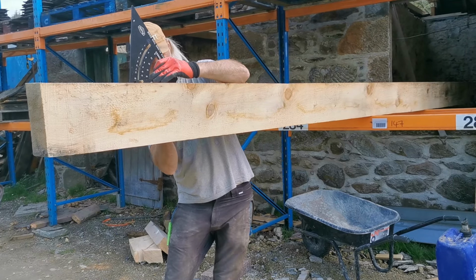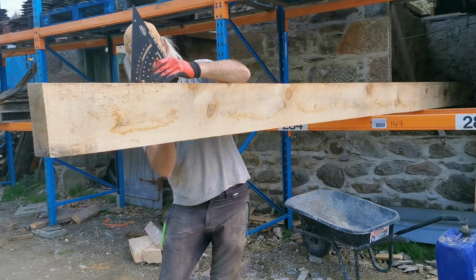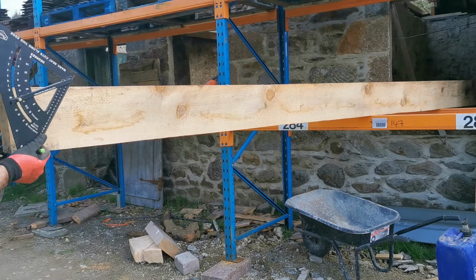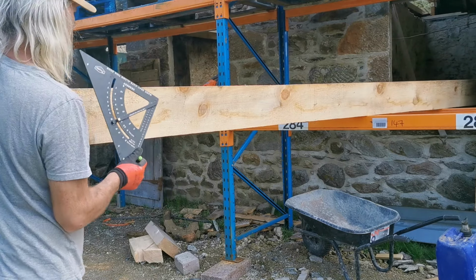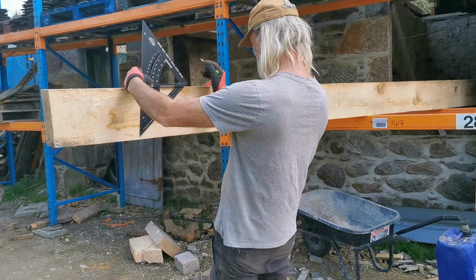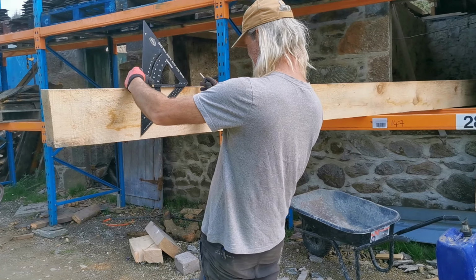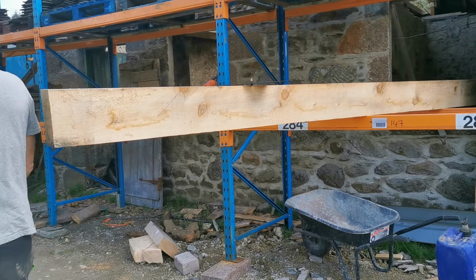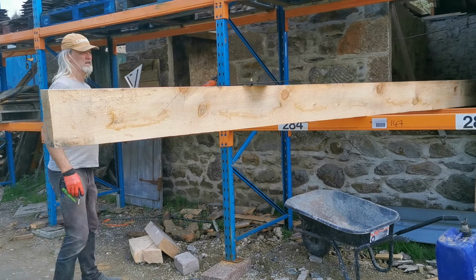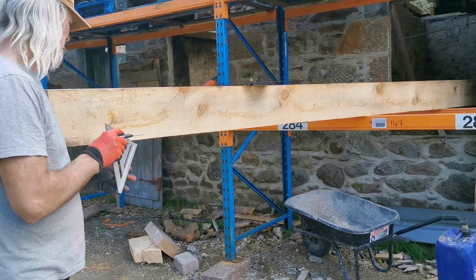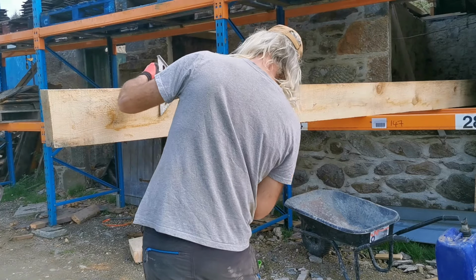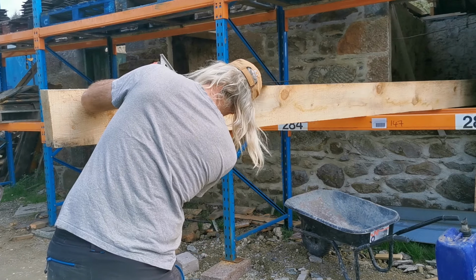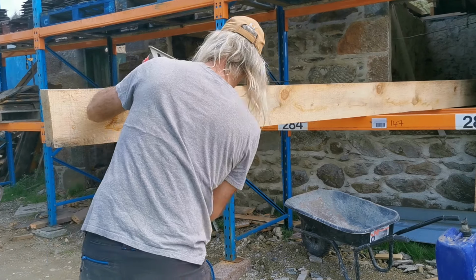That's the 50 degree. And then we're coming 100mm down that line. There.